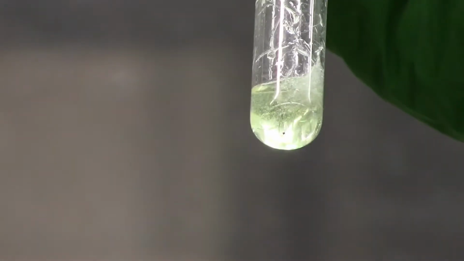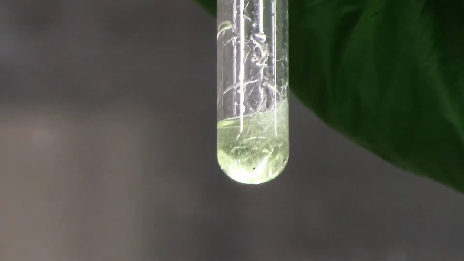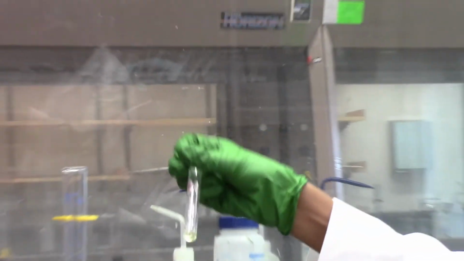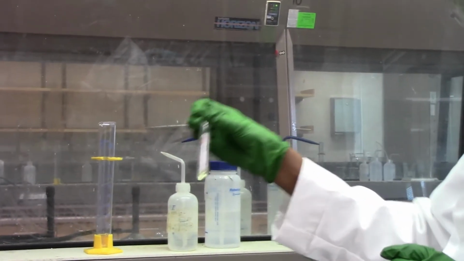We had a gray solid when we put it in, and now we have bubbles forming, and the gray color is changing slightly to almost whitish, so you should be able to tell what's happening in this reaction.